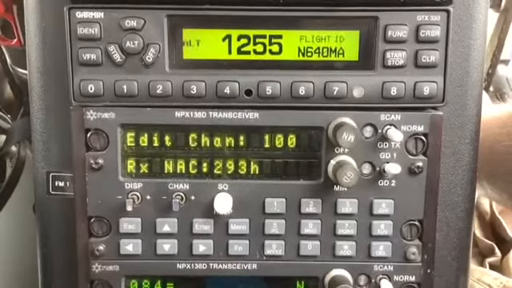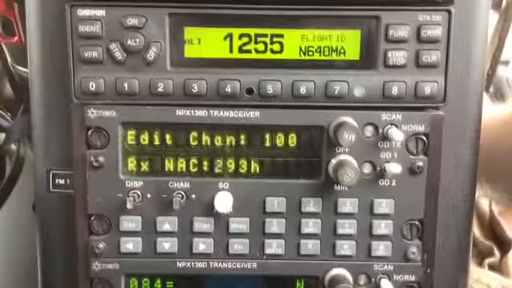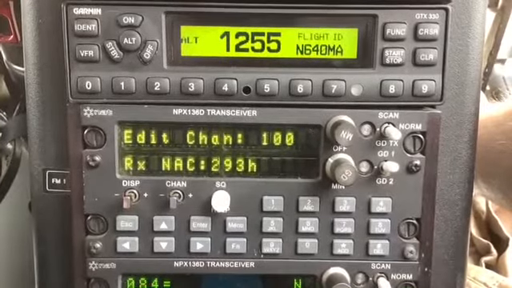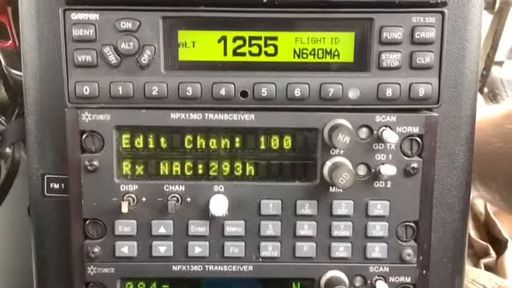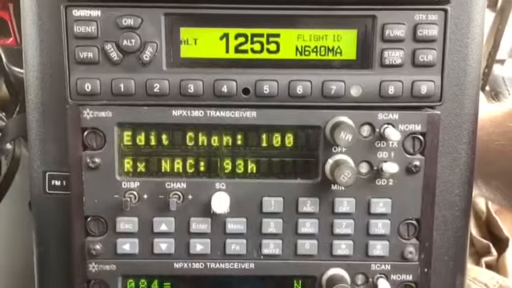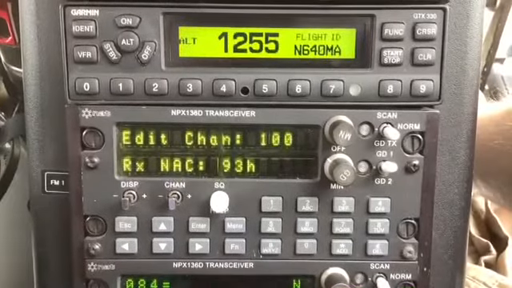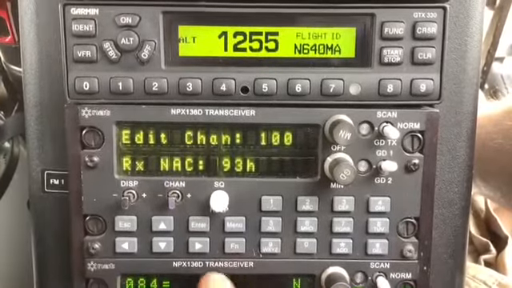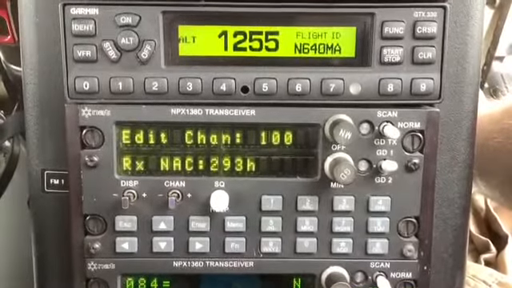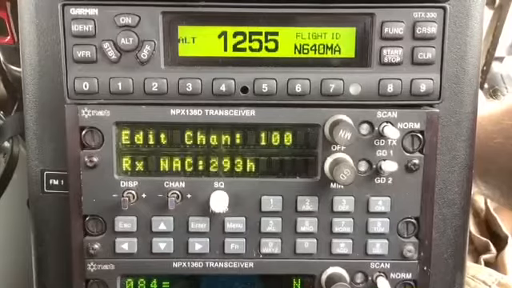The NAC code is a 3 digit hexadecimal number that's broadcast along with the digital signal being transmitted, which is basically our tone. The 293 is a general default code, and we're going to want to switch that over to, on the receive side, a placeholder.